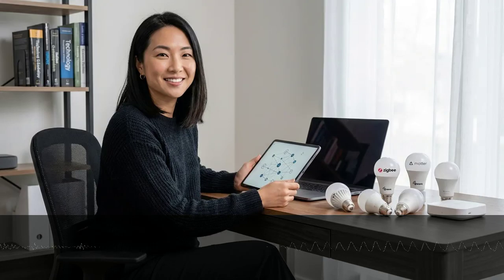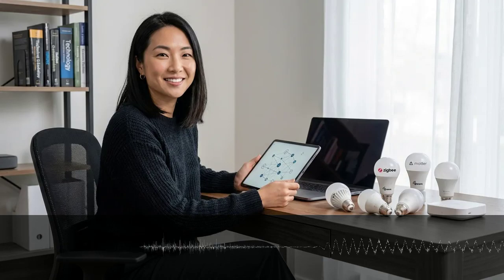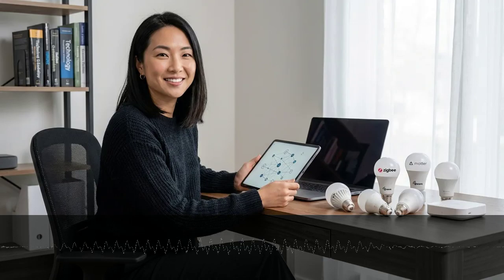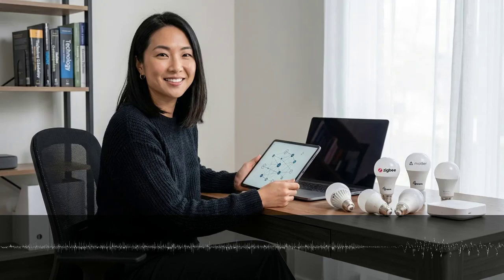Now, Matter, the universal translator. Matter isn't a radio protocol itself, it's an application layer that runs atop Thread, Wi-Fi, or Ethernet. Introduced in late 2022 and significantly refined through version 1.4 by 2026, Matter aims to solve the fragmentation problem, allowing Google Home, Apple HomeKit, Amazon Alexa, and other platforms to control the same devices without manufacturer-specific bridges.